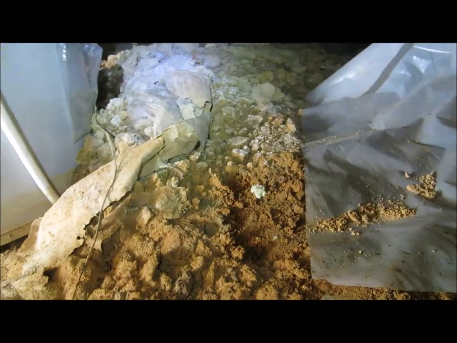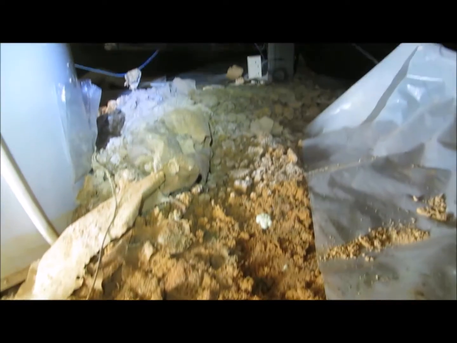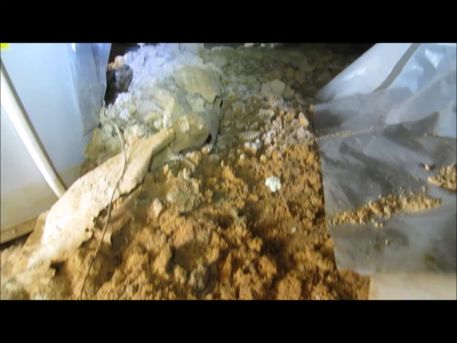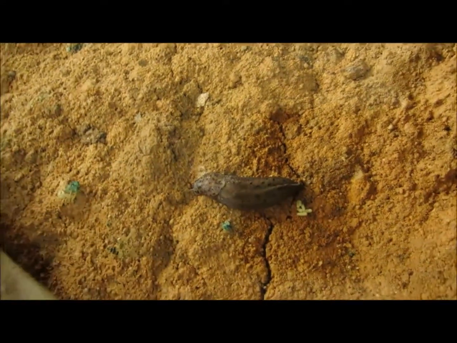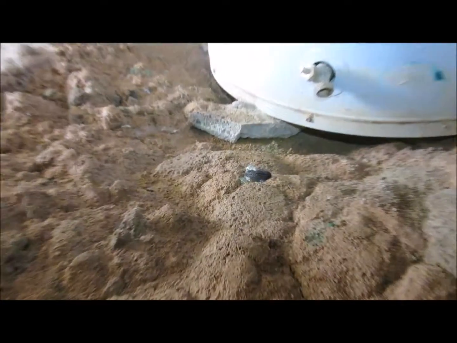Here's a crawl space with multiple layers of plastic. The plastic is not covering all of the ground, so it's causing moisture to form, and then that moisture migrates over, brings in the minerals, and then bacteria grows on that. And then it creates an ideal environment for slugs, moisture to pool. And here we got some slugs that have laid some eggs.